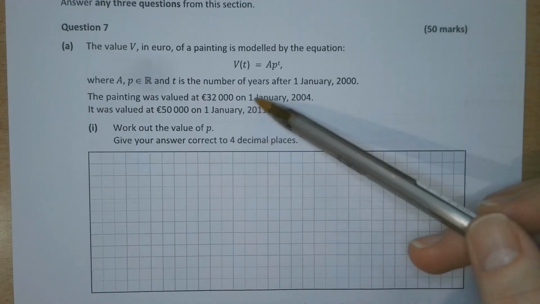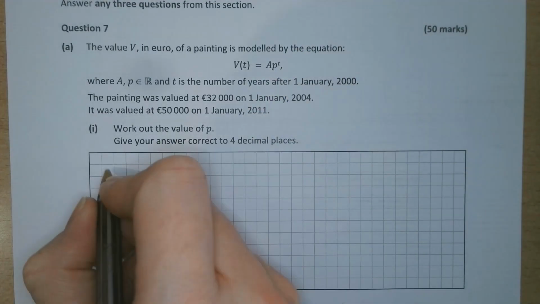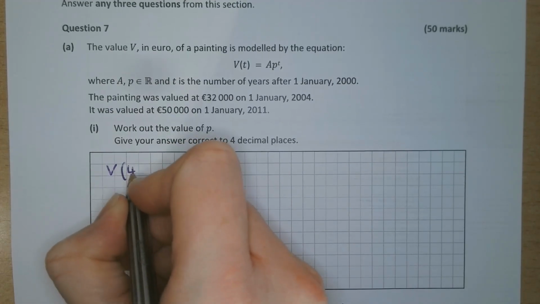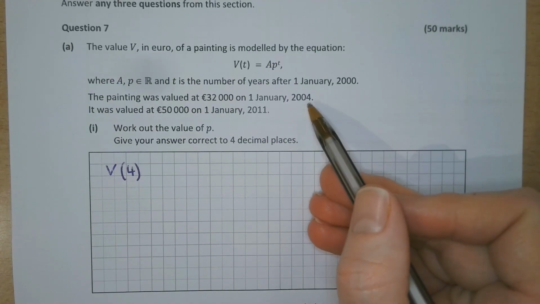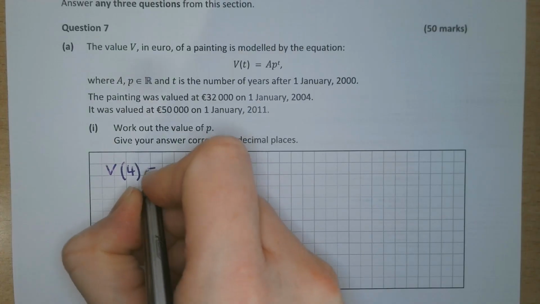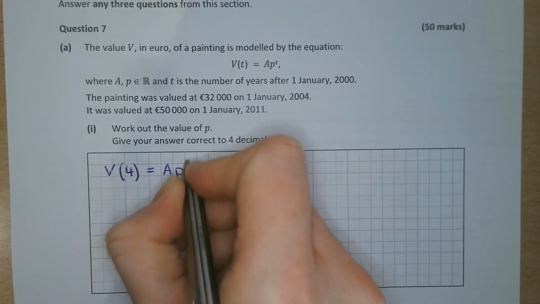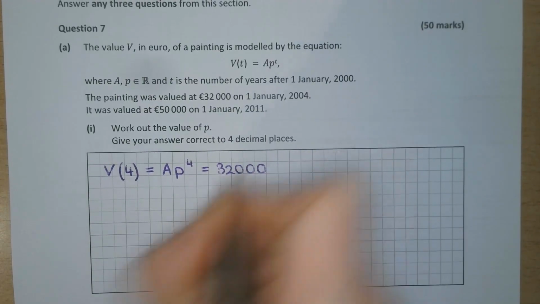So we fill in the information that we have here for these two valuations into our formula. For example, V of 4, T being 4 years after the 1st of January 2000, would be AP to the power of 4, and we know that answer is 32,000.